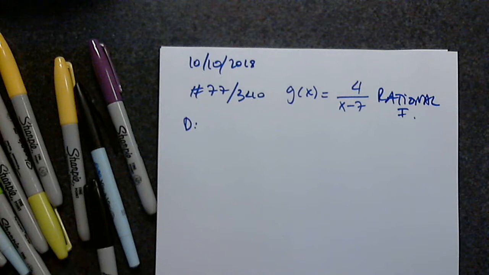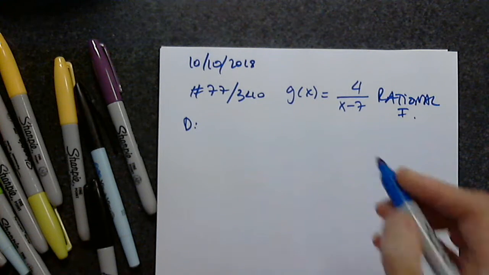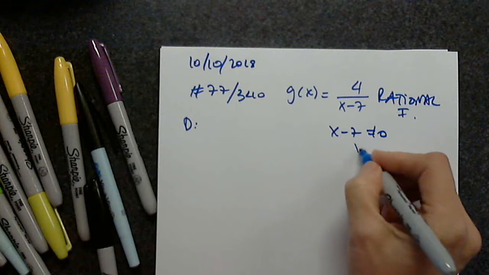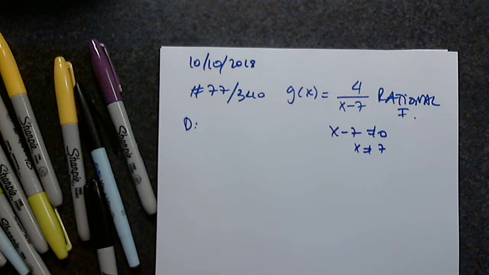Good. So what can go wrong here? Yes, that will be a big problem. As we know from solving rational equations, x minus 7 cannot be 0, which means x cannot be 7. Awesome. But now we're asked to take that into account and come up with a domain.